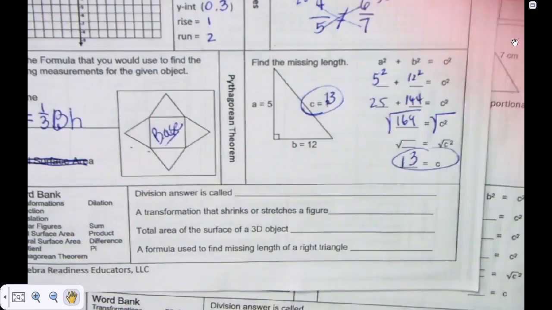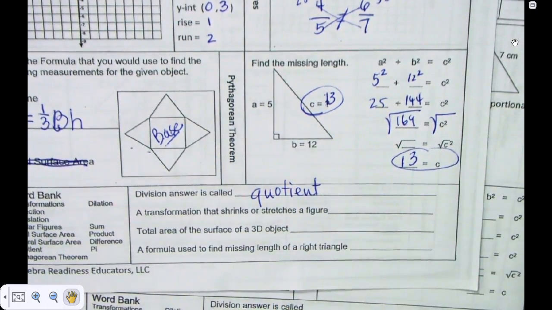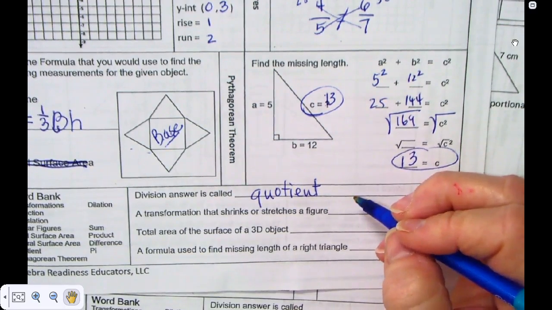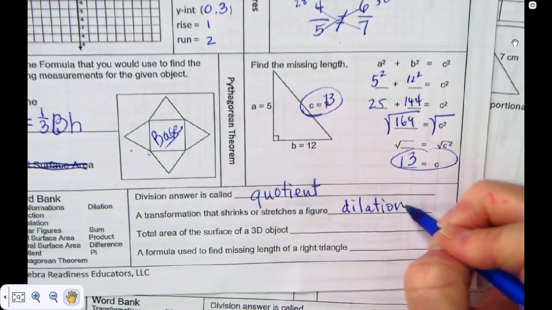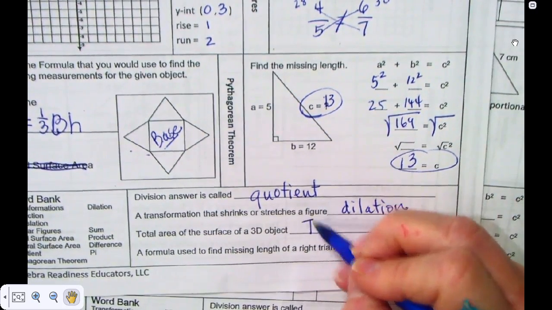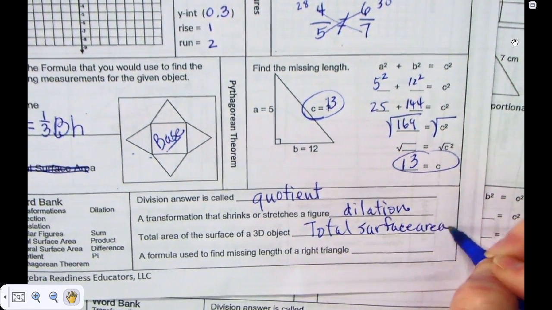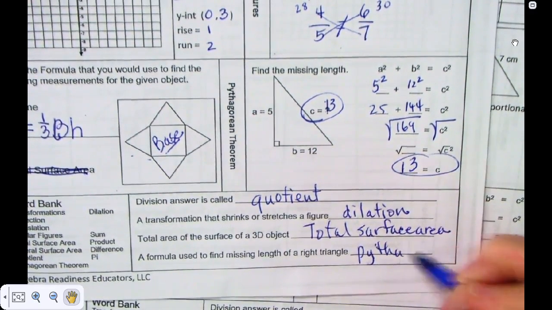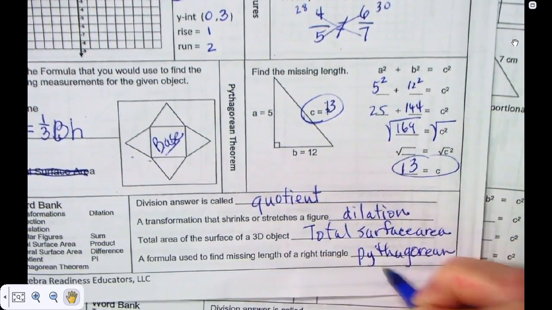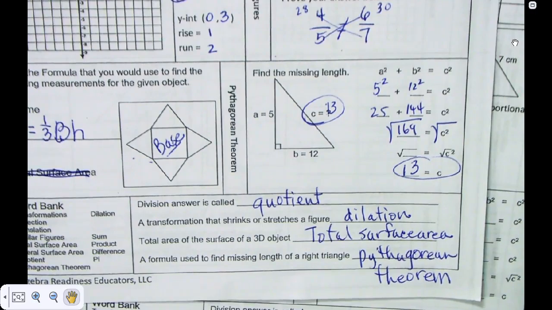Division answer is called quotient. It's a funny word. I don't know where they got it. Some Latin, I'm sure. A transformation that shrinks or stretches. Total area of the surface. That was kind of like a trick question. The formula used to find the missing link. I'm proud that y'all can say it now. And I think some of y'all can even spell it without looking. Maybe. I said some. Okay.